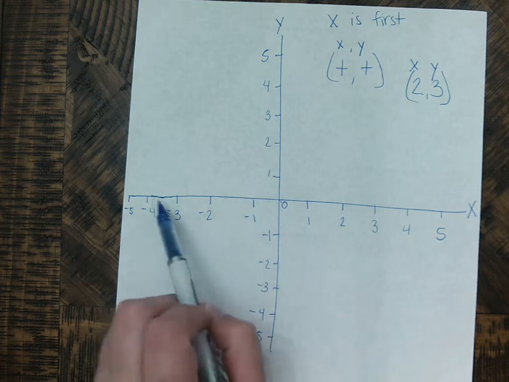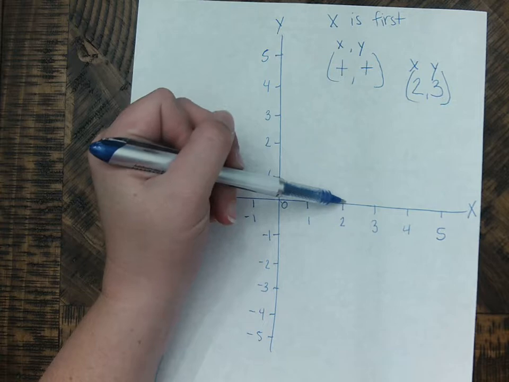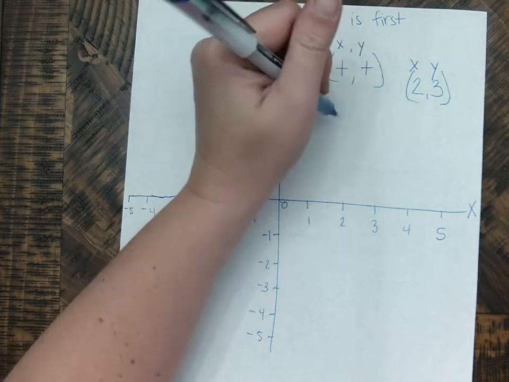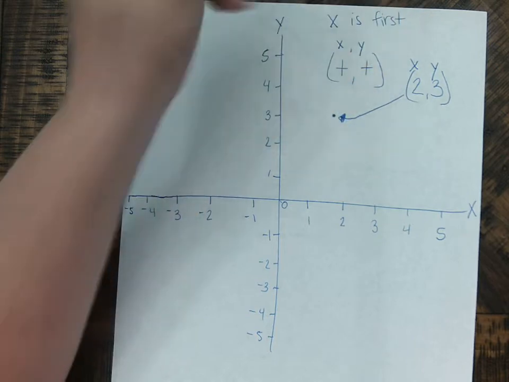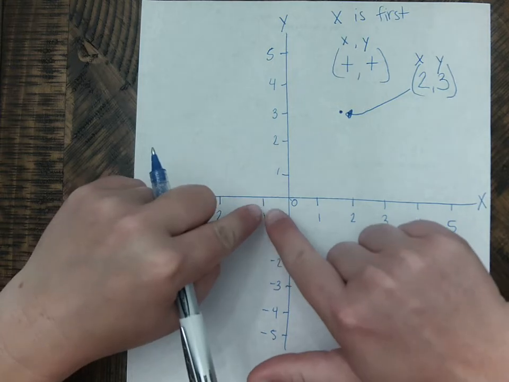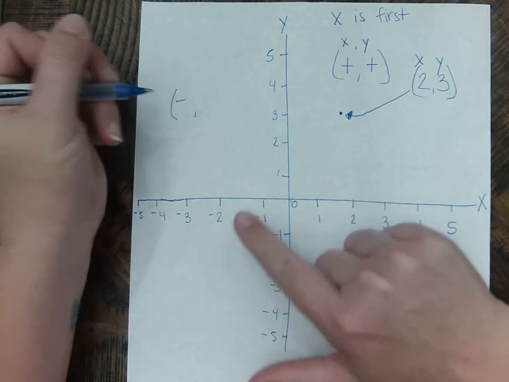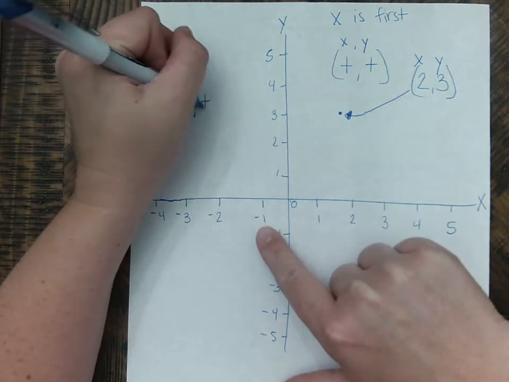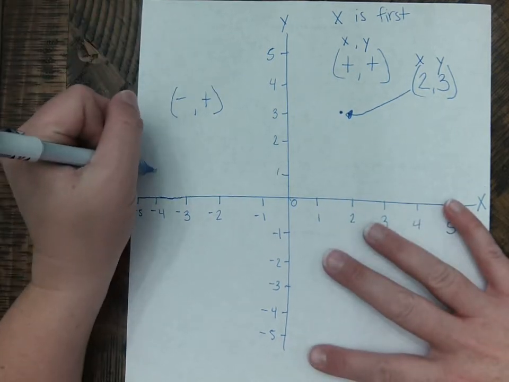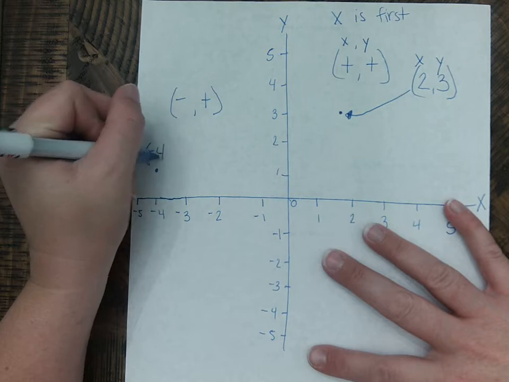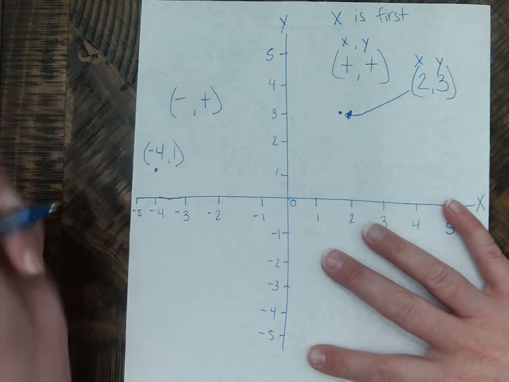So I have to go on my x, 2, right? Here's the number 2, and then I have to go to my y, 3. So I go up to my y, 3. And this would be the point 2, 3. Okay, and like I said, that's positive, positive. If we look here, our x values are now negative, but our y values are still positive. Okay, so this means this would be, let's say, this one is -4, right? I do my x first, -4, comma, I went up to the number 1.